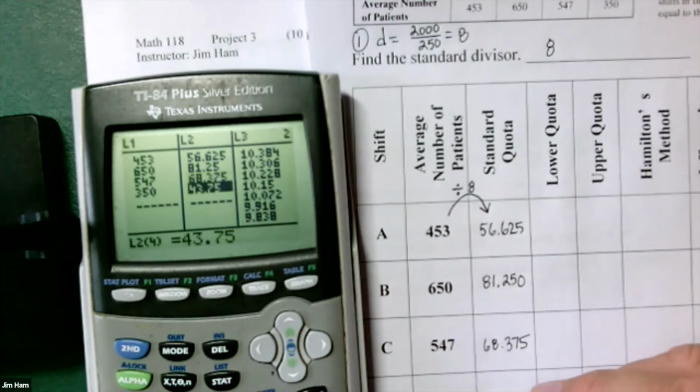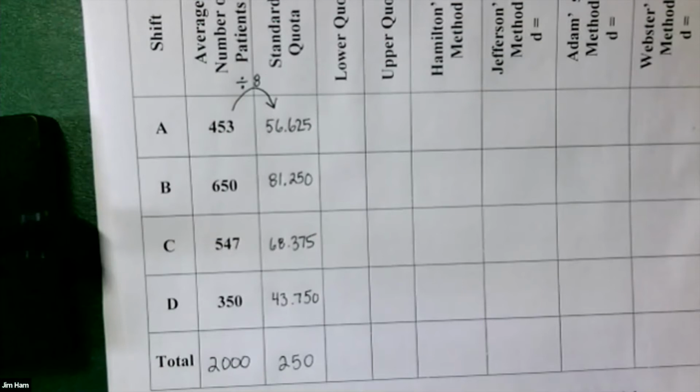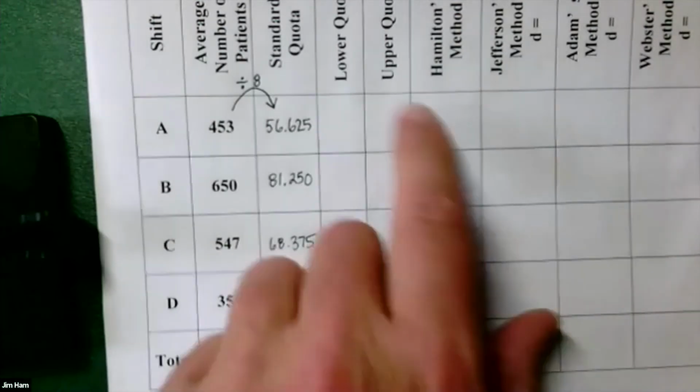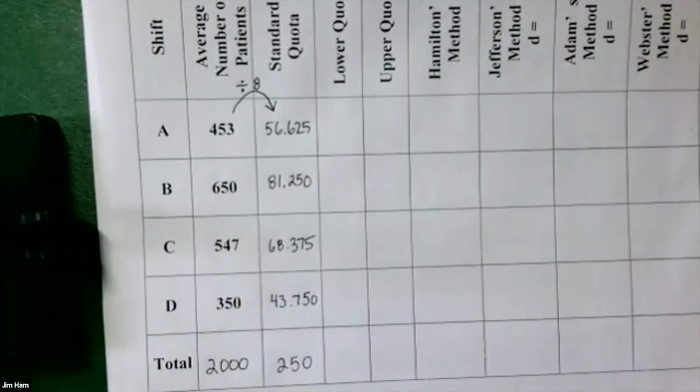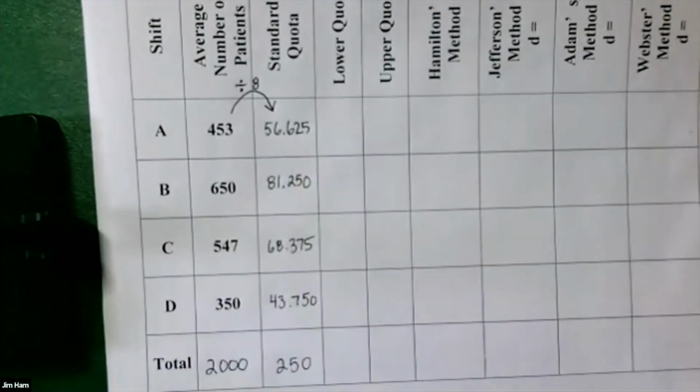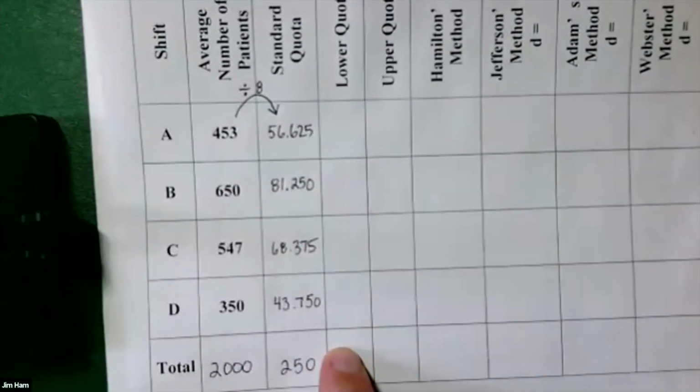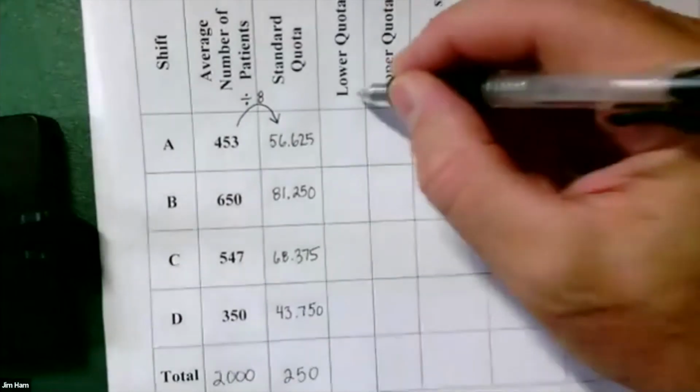and 43.75. Okay, complete the lower quota column and the upper quota column. Remember, the lower quota and the upper quota will differ by 1. You're taking 2 numbers that have the standard quota in the middle. Another way to think about it: truncate these numbers, put the truncated number here, and add 1 to the lower quota to get the upper quota.